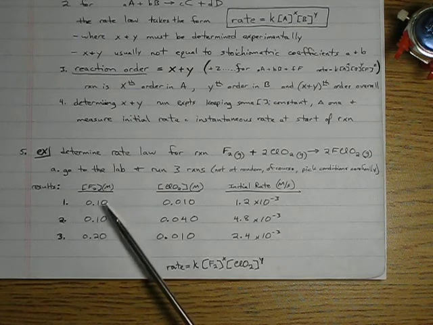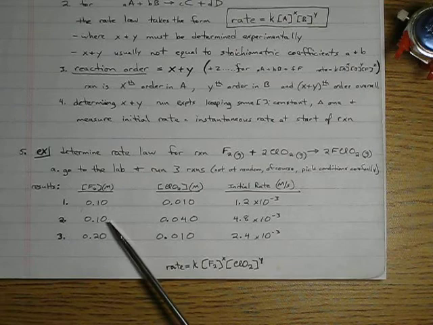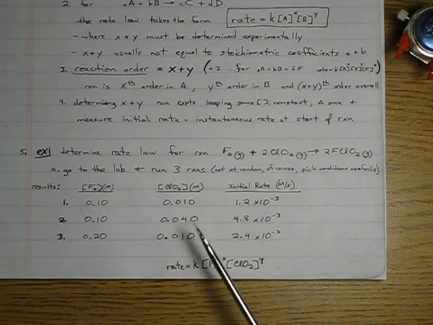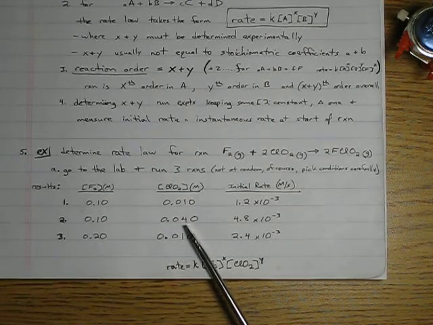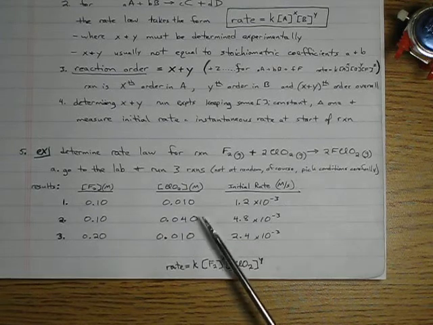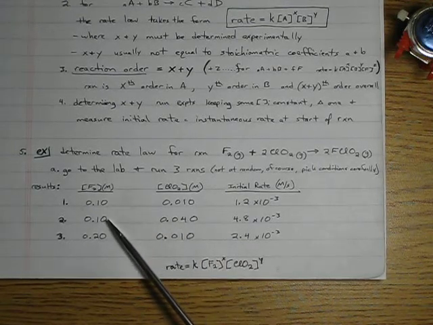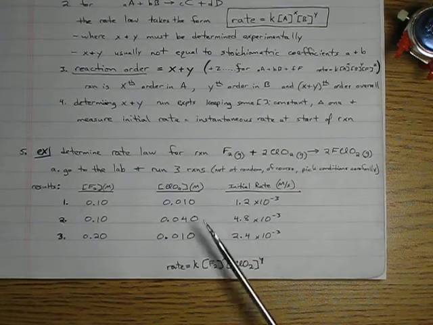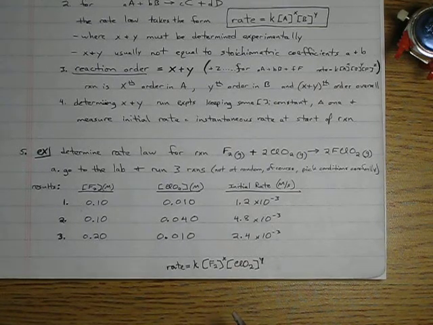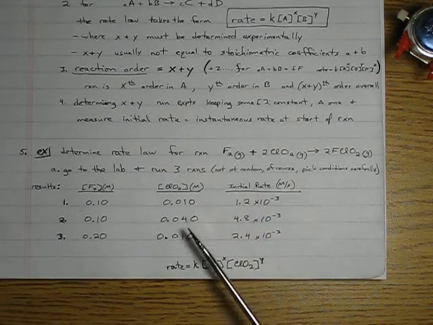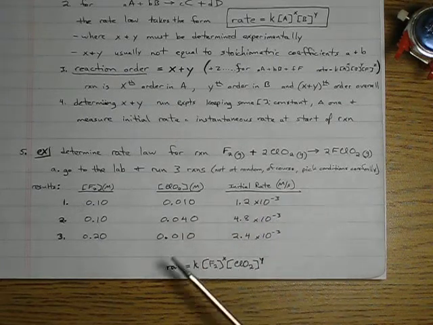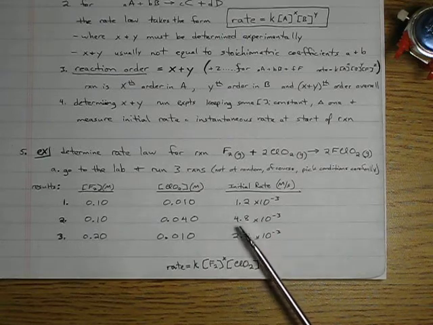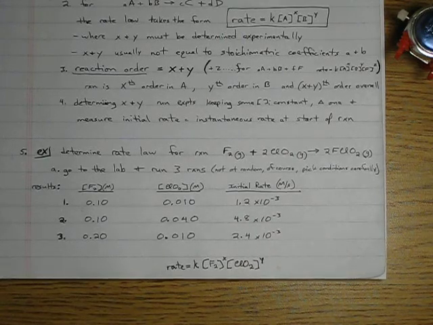So I'm going to leave my concentration of F2 at 0.1 molar, and bump up my concentration of ClO2 to 0.04 molar. Note that's 4 times. I kept my concentration of F2 the same, but bumped up my concentration of ClO2 by a factor of 4, just because I felt like 4 is a nice number. Then I ran the reaction again, and the initial rate is now 4.8 times 10 to the minus third molar per second.